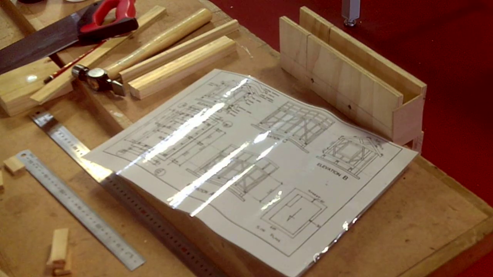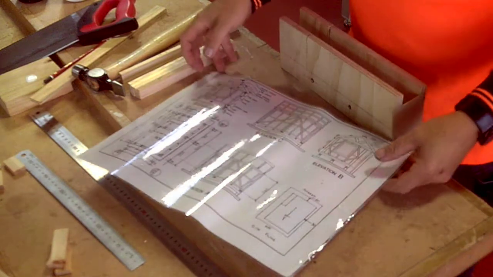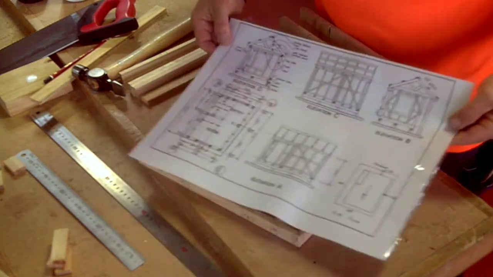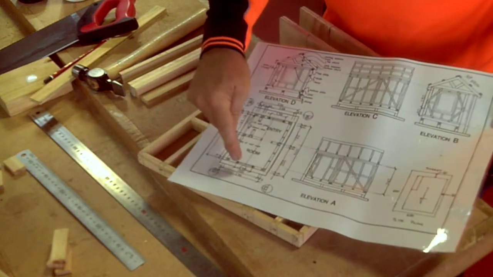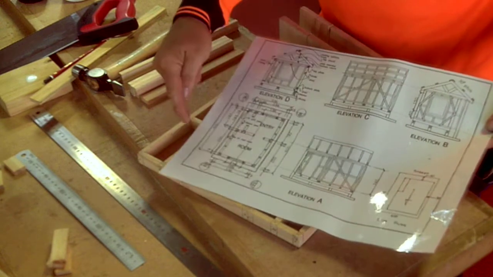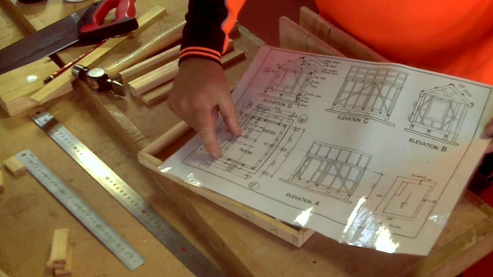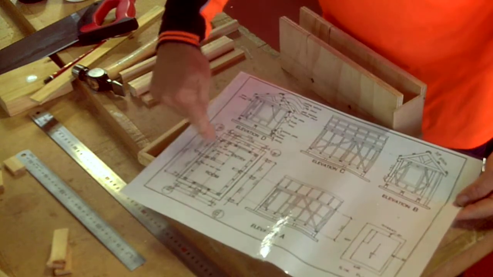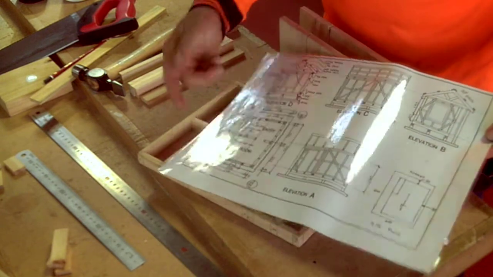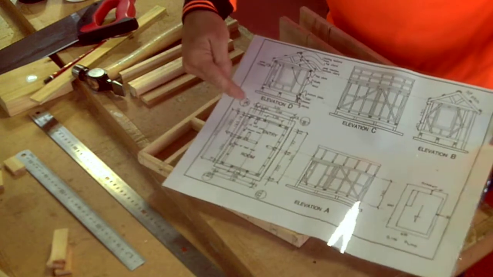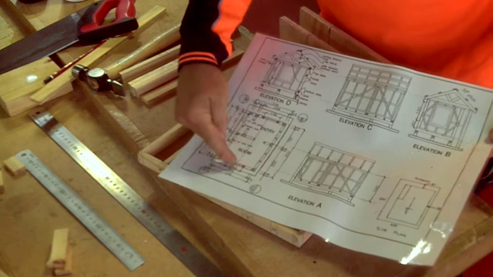Okay, so this video is on how to make a window. By now you should have done at least two of the walls, elevation C and elevation A, which is only a short wall, but elevation A has a long top plate. Now we need to work on the two walls that have windows in them.